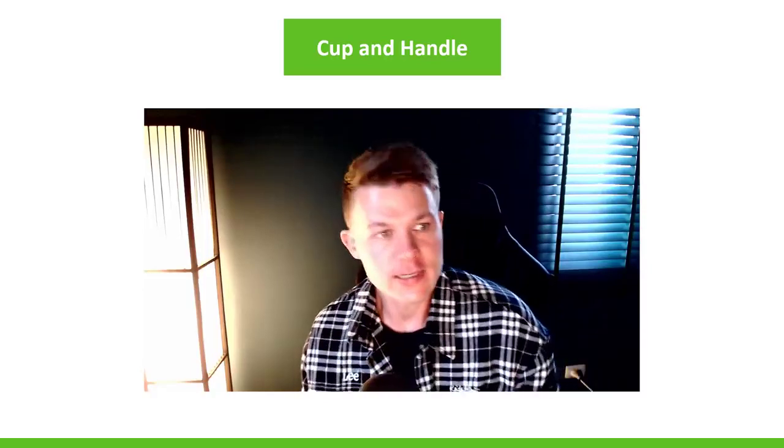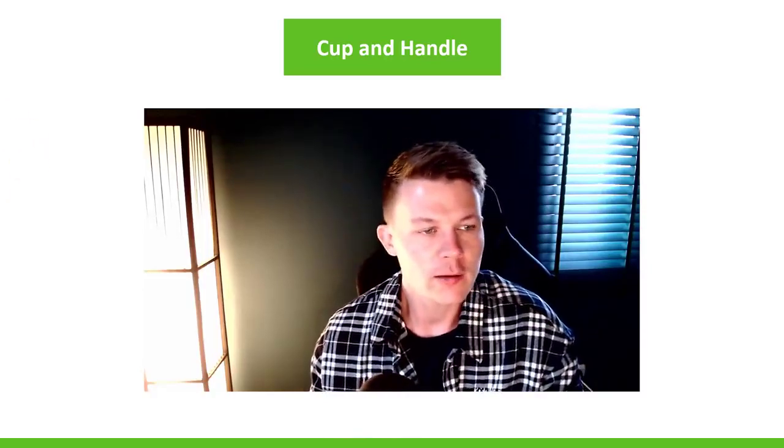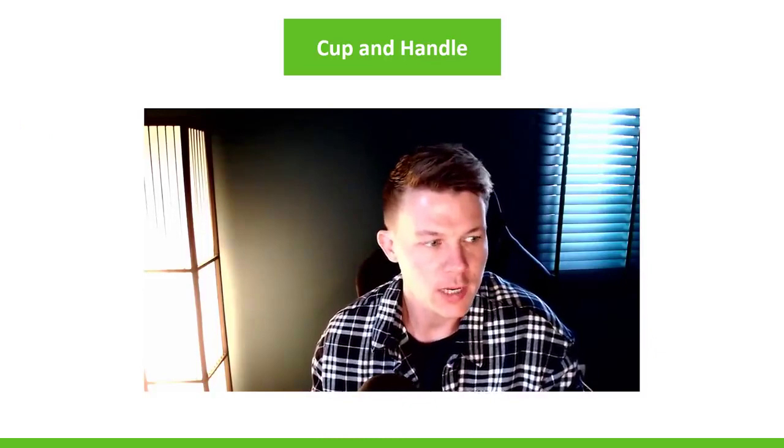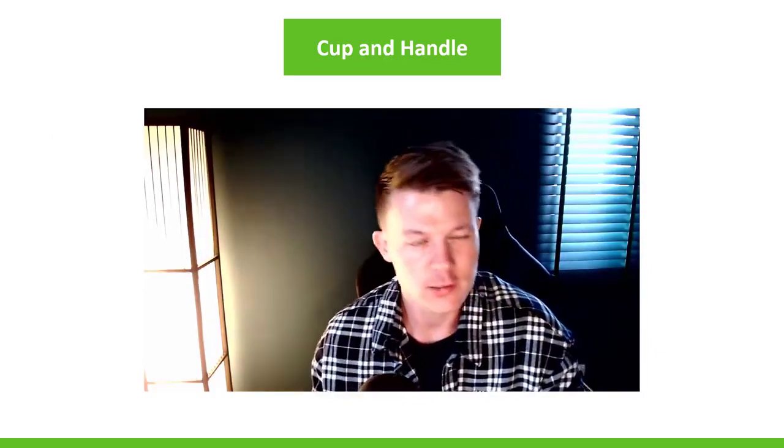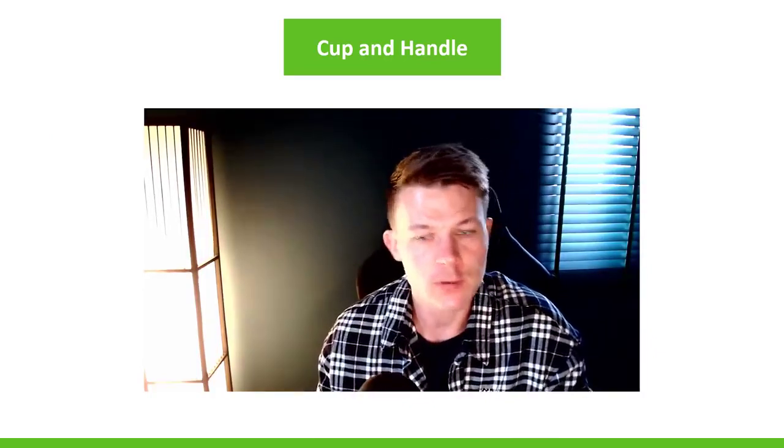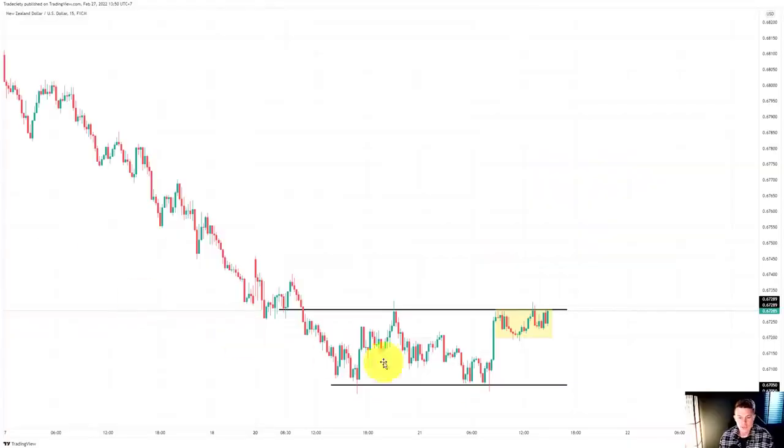Now let's take a look at the cup and handle, and you will see why the cup and handle may be preferred over the a little bit more subjective rounding top or rounding bottom. So the cup and handle consists of usually a broad double top or double bottom. In this case, we're looking at a double bottom, and this is the handle. This is the more important part. This is the breakout buildup or the lower bounce.